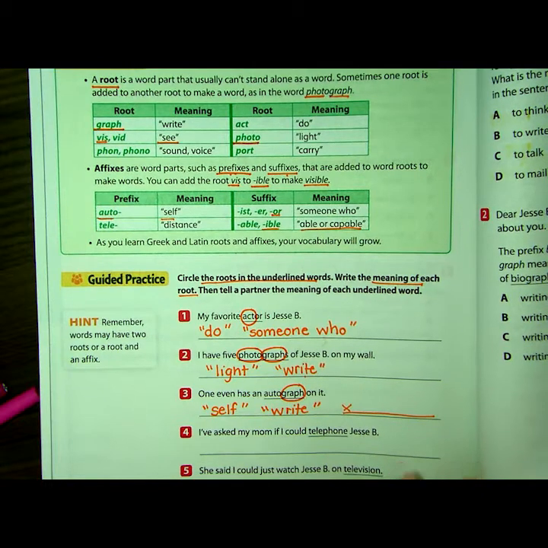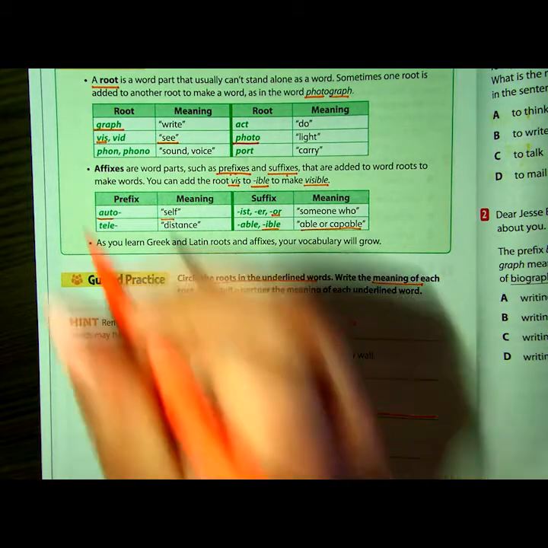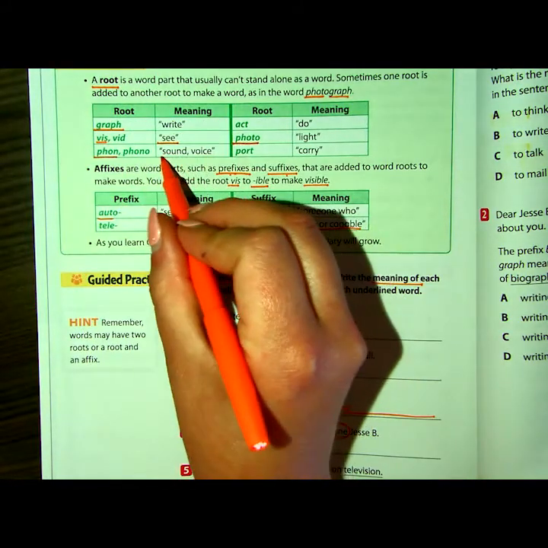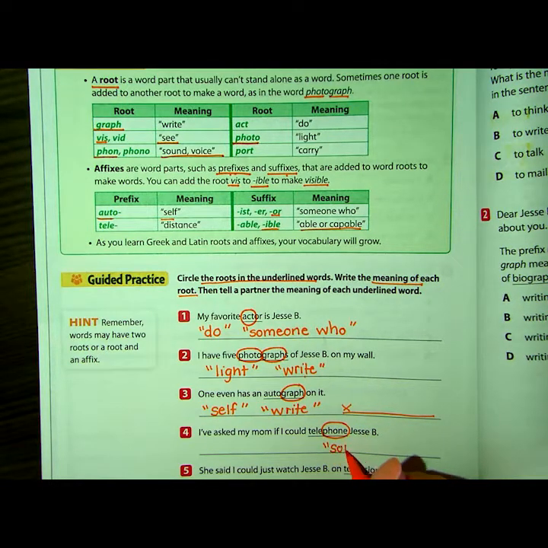I've asked my mom if I could telephone Jessie B. Well, let's take a look. What are the different word parts that we have here? Look at the chart and look at this underlined word. I see one. It's the root phone. And phone right up here means sound or voice. So this part means sound, or it can also mean voice.